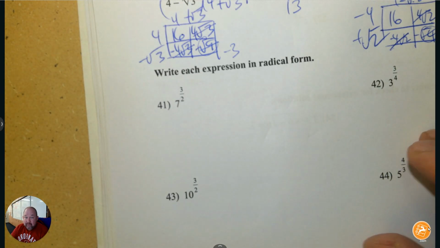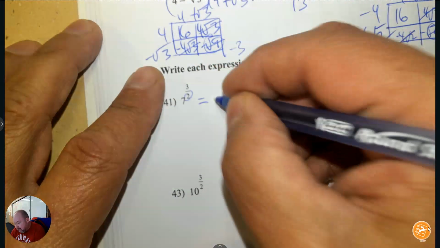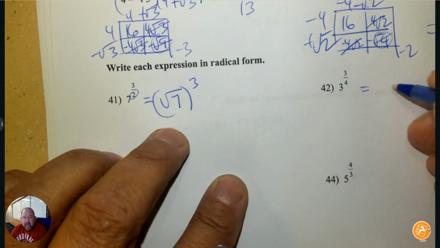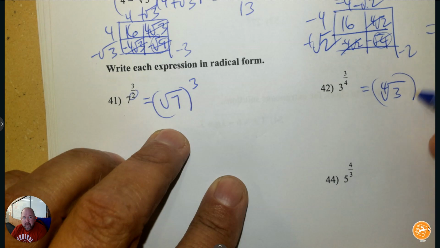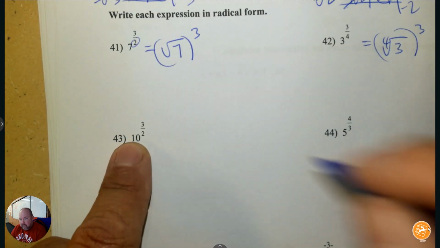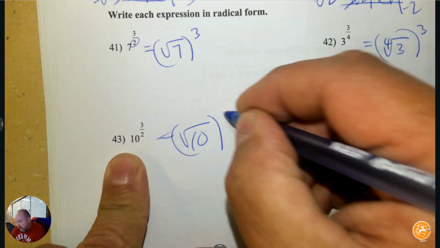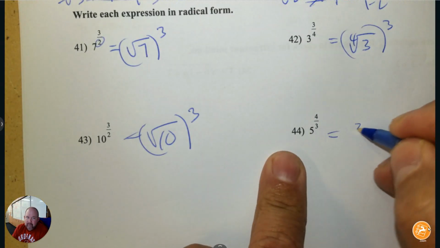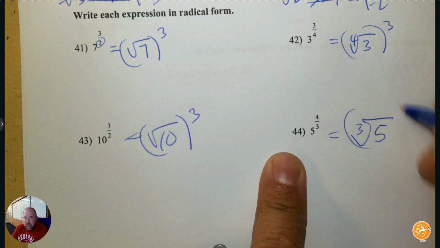All right, what does a fractional exponent mean? It means a radical. So the denominator tells you the root and the numerator the power. Again, the denominator tells you the root and the numerator the power.